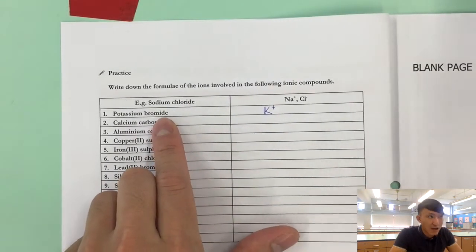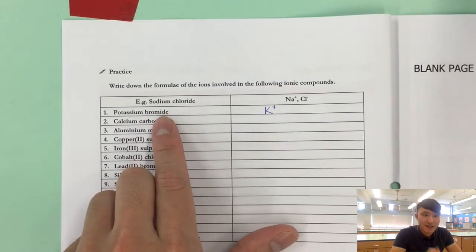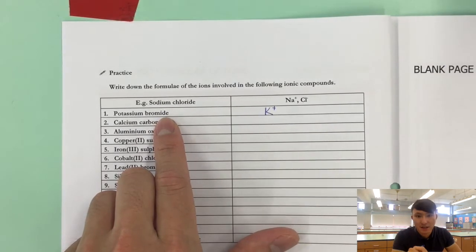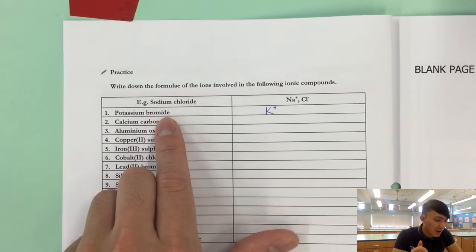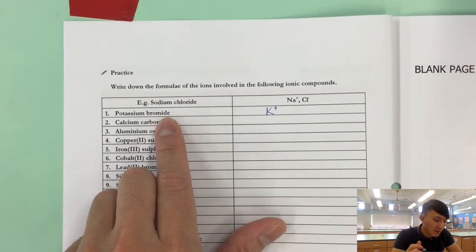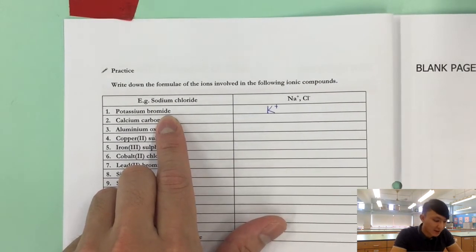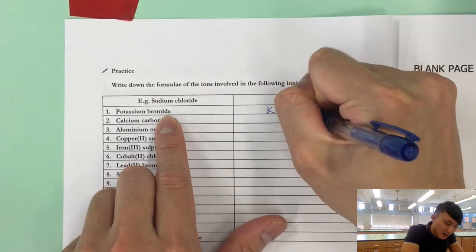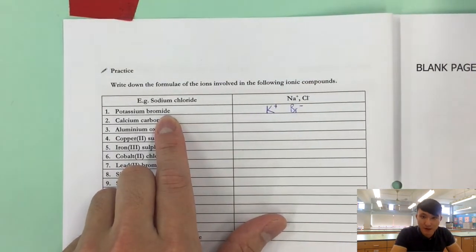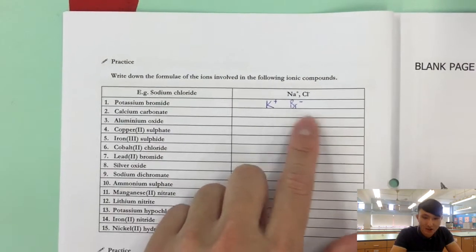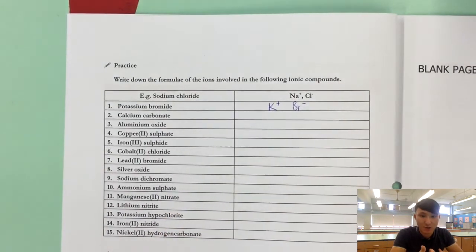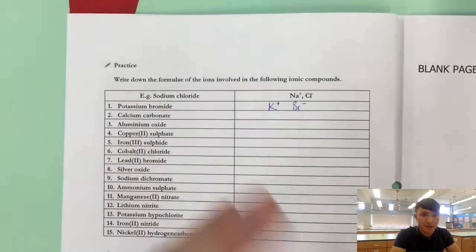Now here, bromide ion. Now remember, the negative ions end with IDE. Okay? So IDE here, monatomic anion. Bromide is coming from bromine. Okay? So this is actually Br minus. Okay? So K plus Br minus. Now the charges, how can I know? Well, I memorize it. That's it.